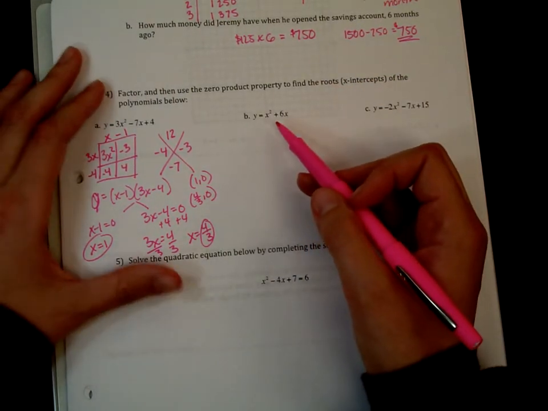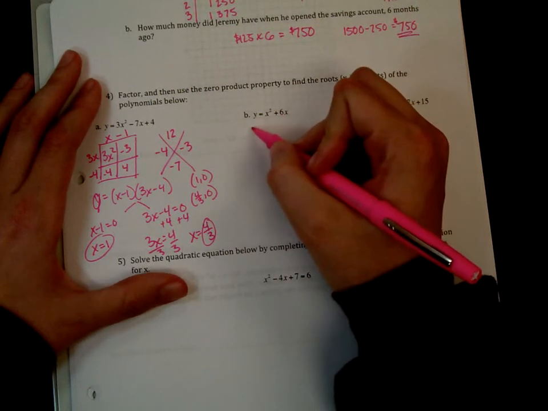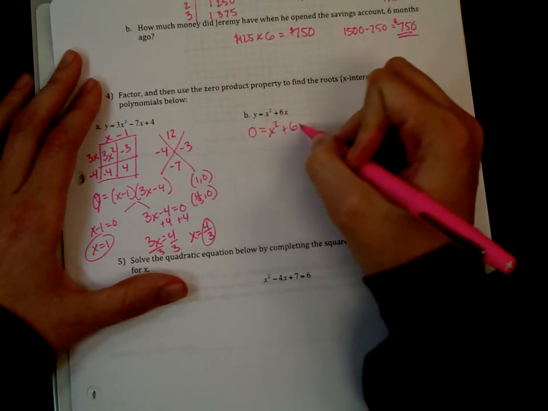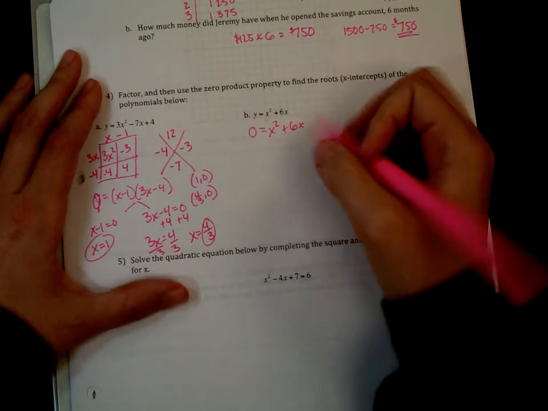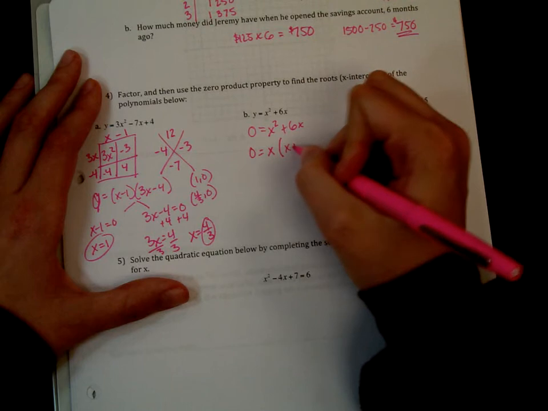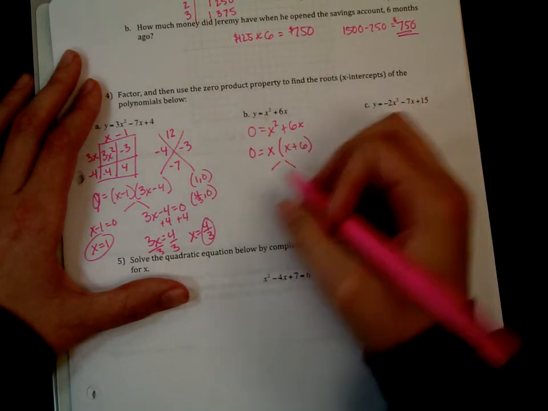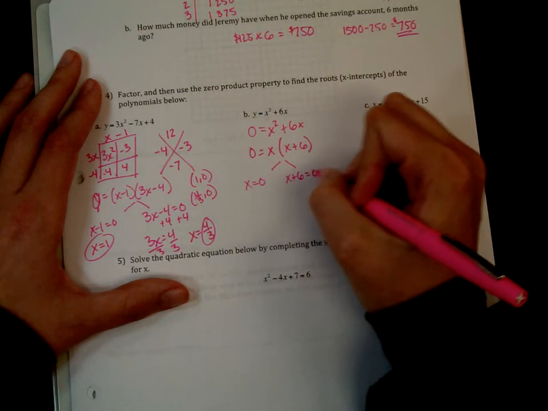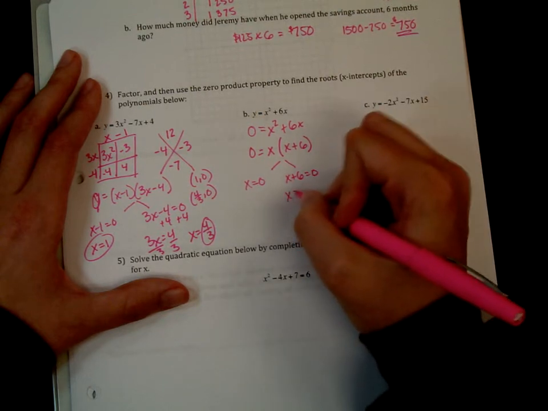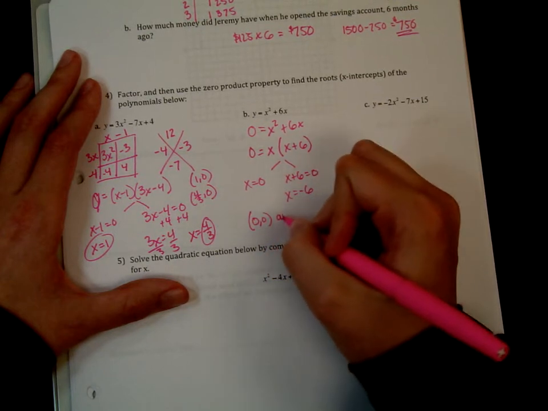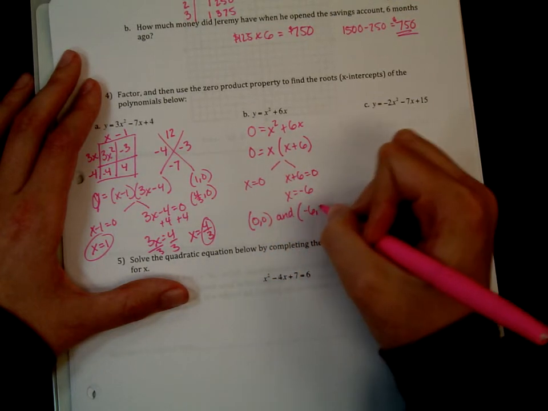Alright, here, I want to know when y equals 0. And I notice that both of these have an x in them. So I'm going to get 0 equals x times x plus 6. And now I can just use the zero product property here. x equals 0, or x plus 6 equals 0. So x equals -6. So my x-intercepts are 0, 0, and -6, 0.